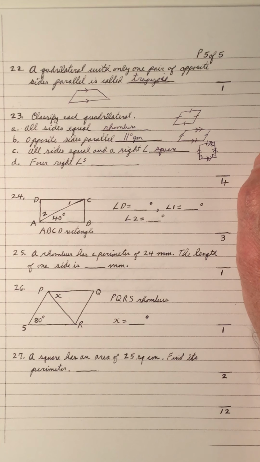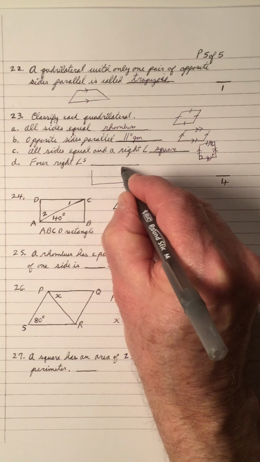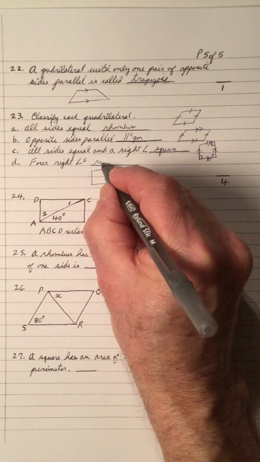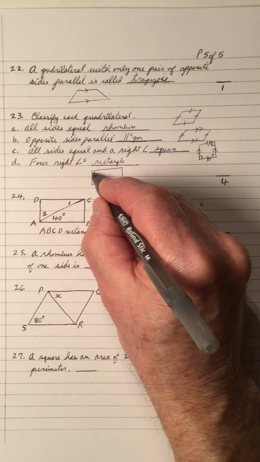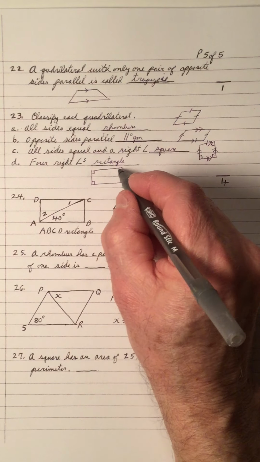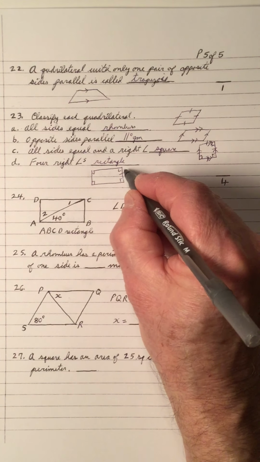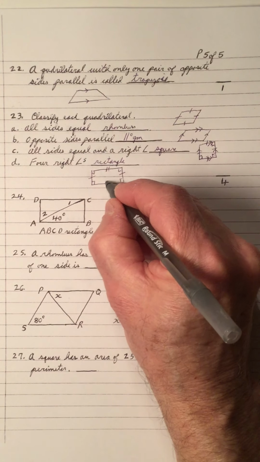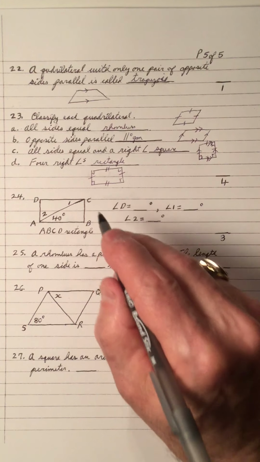And if you have 4 right angles, notice how 4 right angles will give you a rectangle, definitely. The reason we say a rectangle: we do not know if all the sides are equal, but we do know that it's still a parallelogram. So we know that that's equal to that, and that one is equal to that one. So it's like a parallelogram, only you've got a right angle in it.